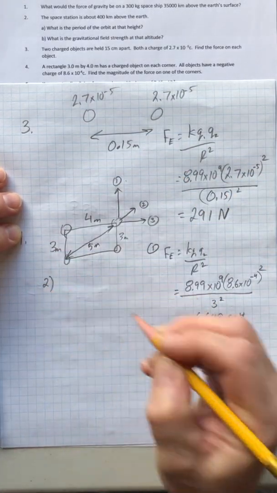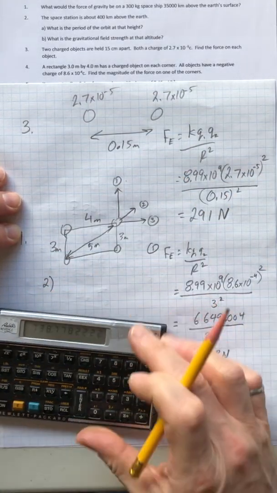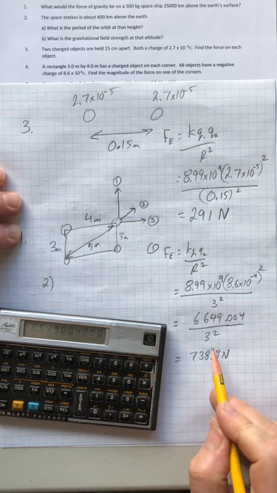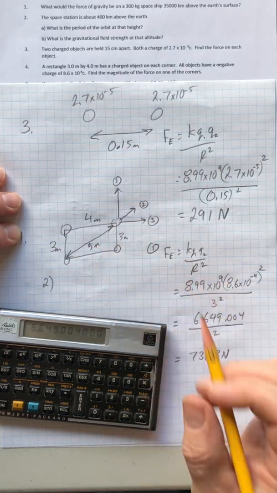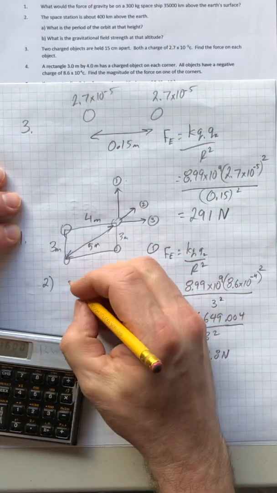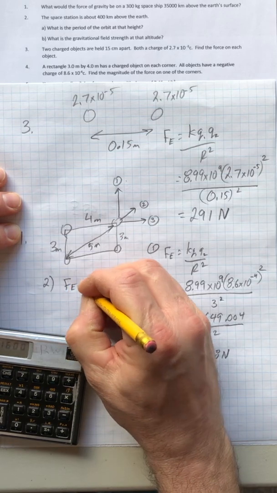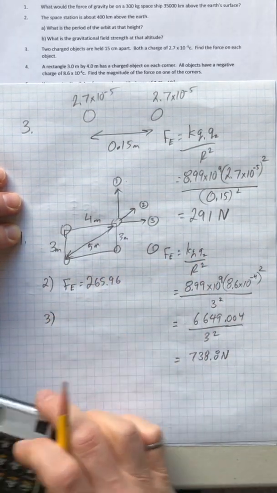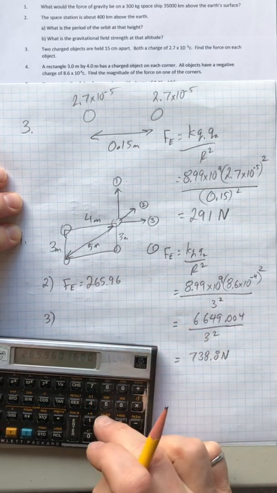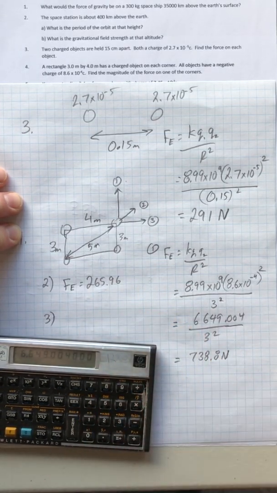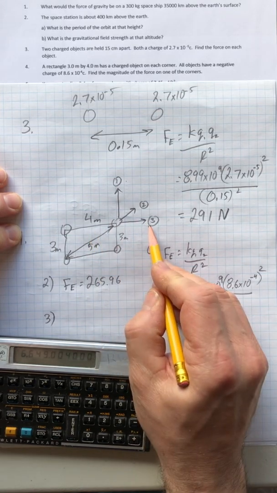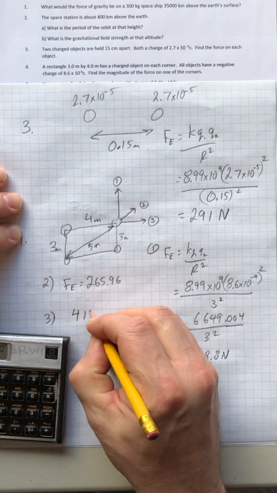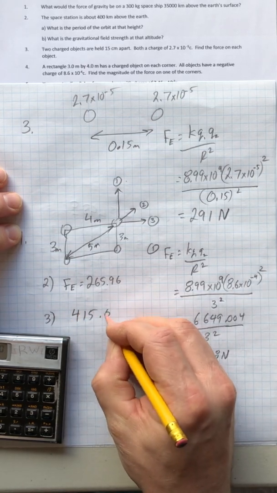Number 2, I just take the number I have in my calculator that I stored, 6649004. Instead of dividing by 9, I'm going to divide by 5 squared. So that one will be 265.96. And number 3, you could even work yourself backwards, say, times that by 25, I'm back to the number on the top again. But this one, number 3, I have to divide by 4 squared, which is 16. That's going to give me 415.56.